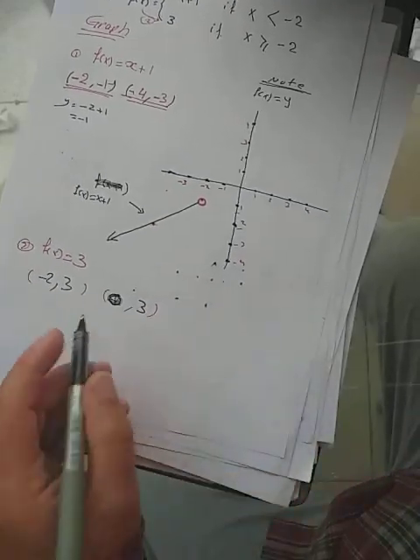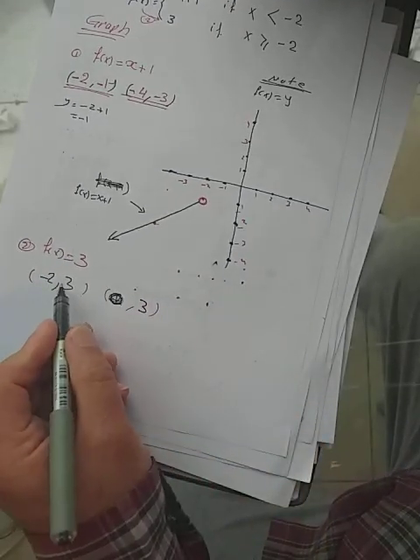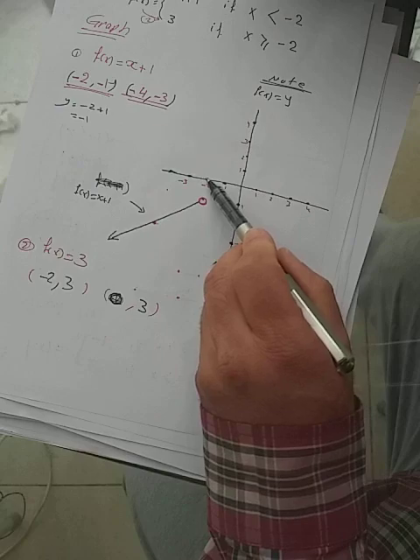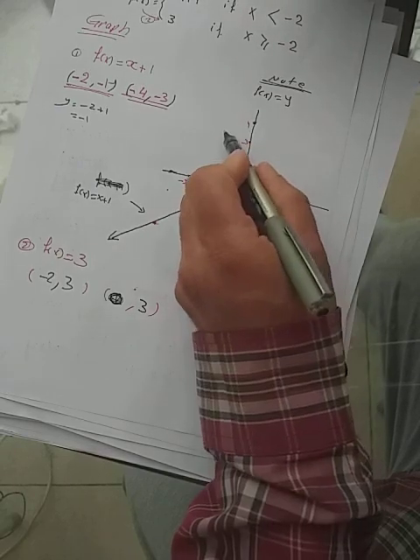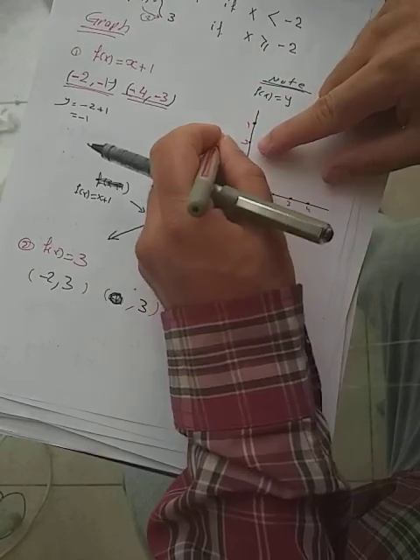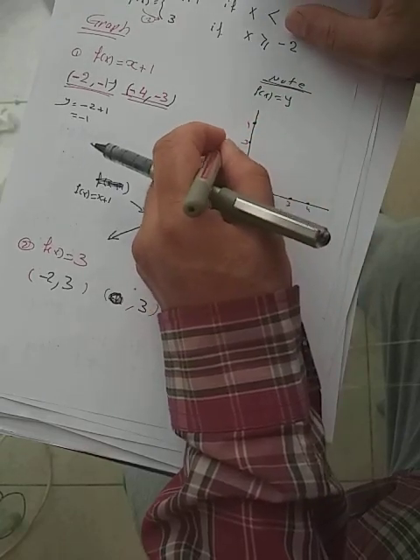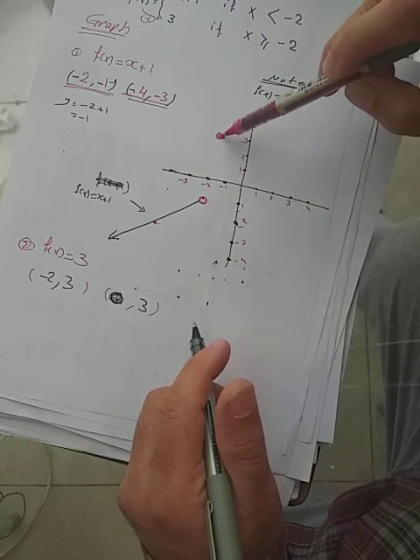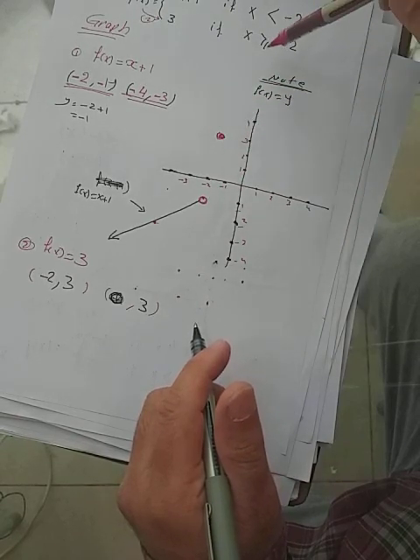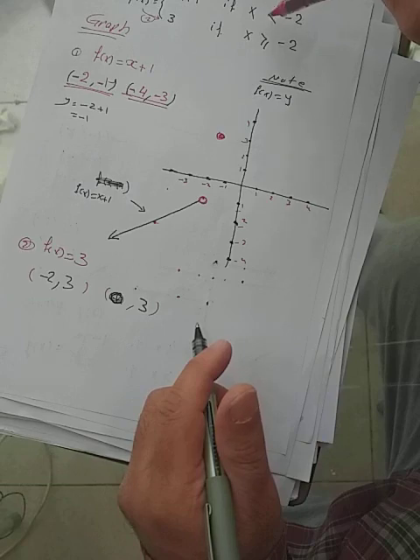Now let us graph this one. This is negative 2, 3. The first point should be shaded or unshaded: shaded because you have equal, unshaded because we don't have equal.